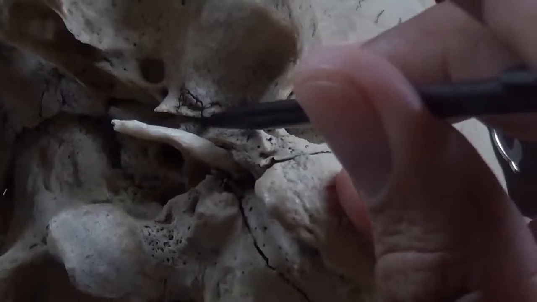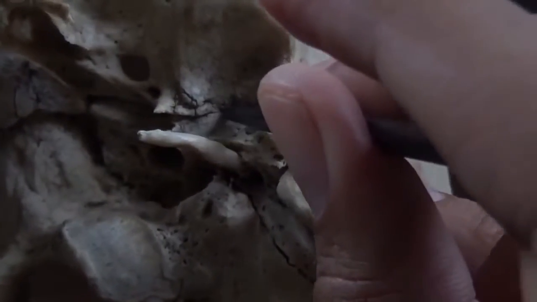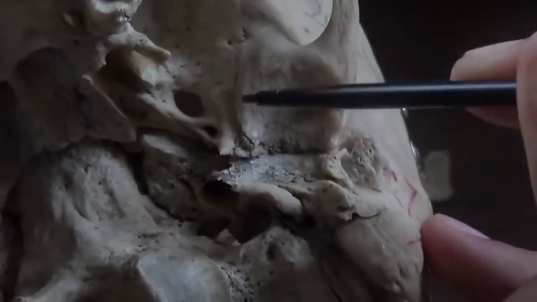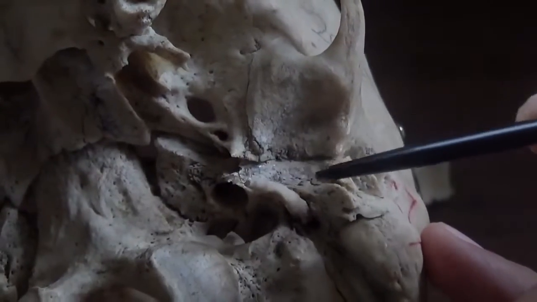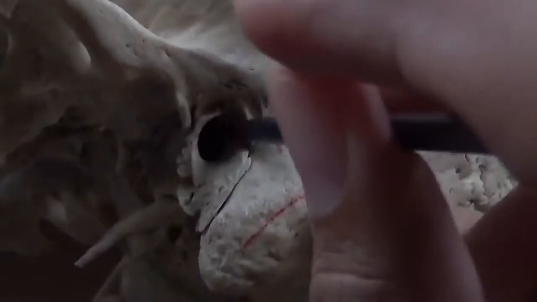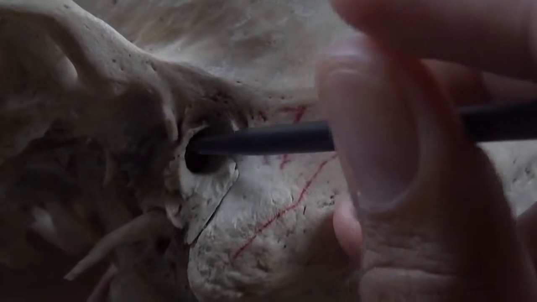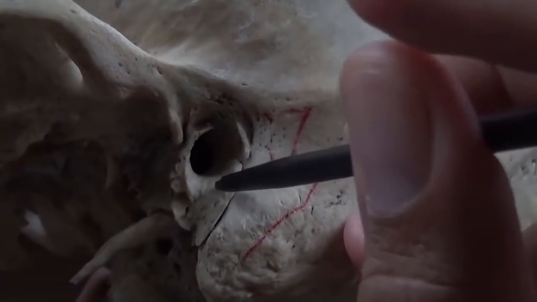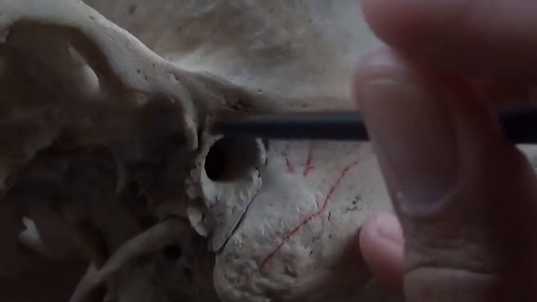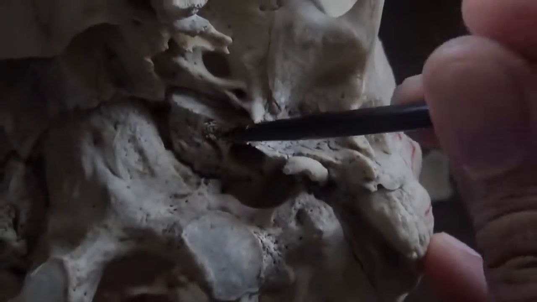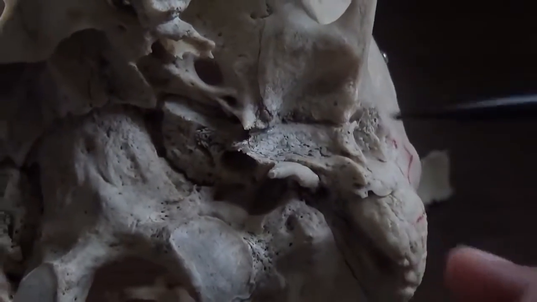Over here you can see this portion is tegmen tympani. This is anterior surface forms posterior part of the mandibular fossa, and the posterior surface will form anterior wall, floor and lower part of the posterior wall of external acoustic meatus, right? So this is about the tympanic plate.